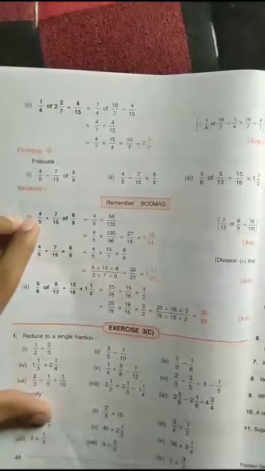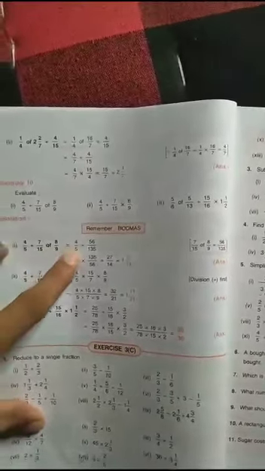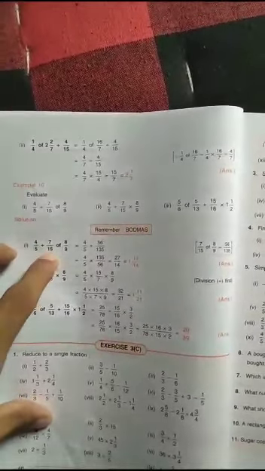Okay, so if we take another example like 4 by 5 divided by 7 by 15 of 8 by 9. So we know that 4 by 5 divided by 7 by 15 of 8 by 9 means 7 by 15 into 8 by 9, right? So here we need to at first simplify the of. So 7 by 15 into 8 by 9. So 7 into 8 means 56, by 15 into 9 means 135. So 4 by 5 divided by 56 by 135.